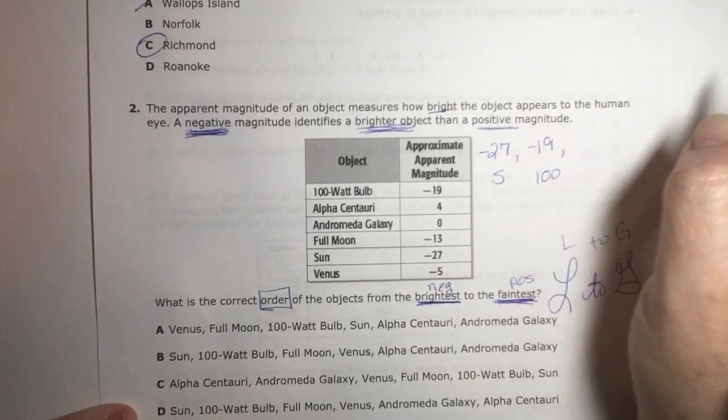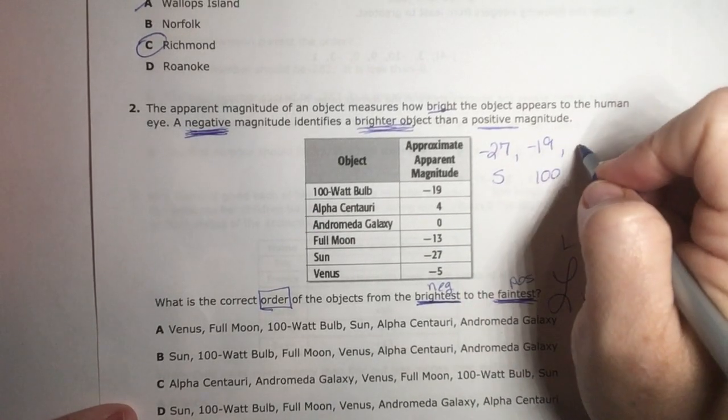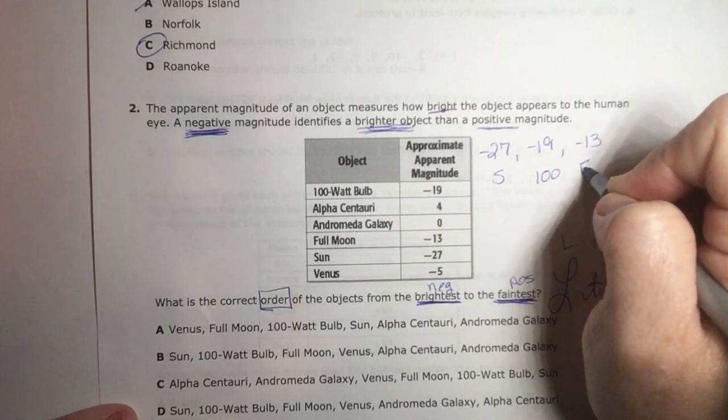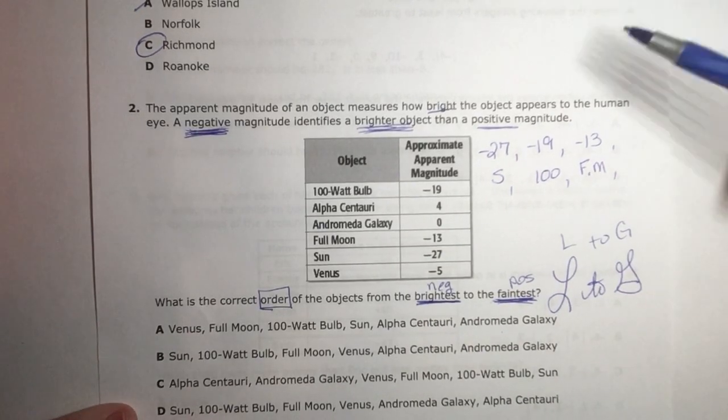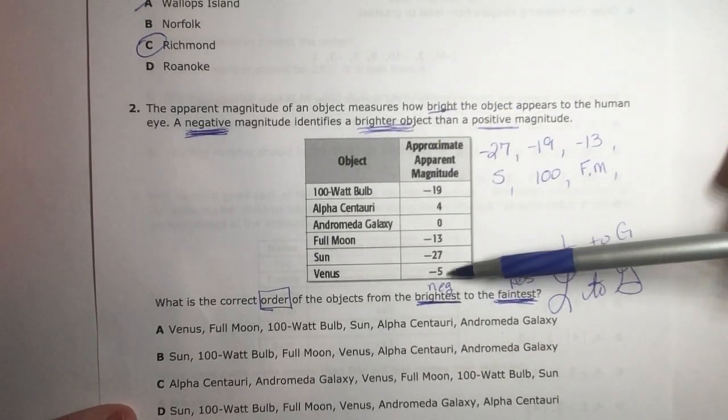So that's the 100 watt. And then -13 will be next. It's the full moon. I love the moon. So pretty. Think about how bright it is outside when the moon is full.